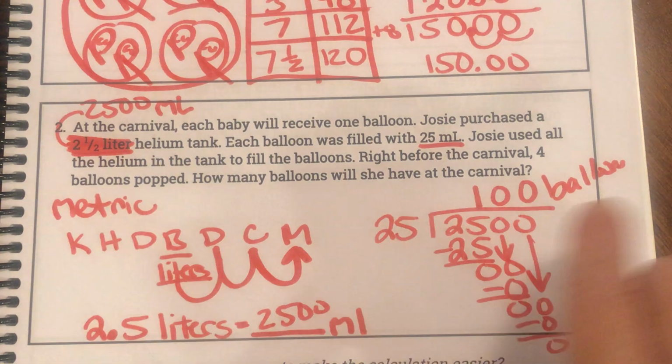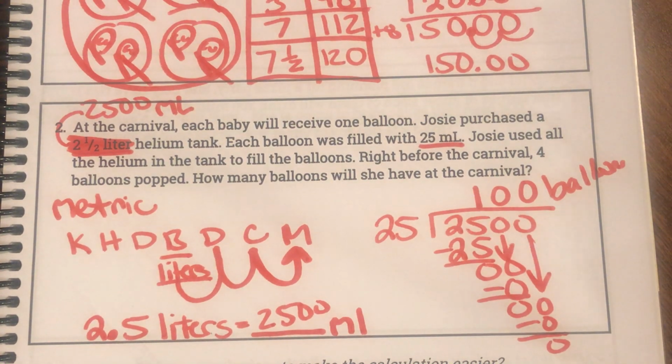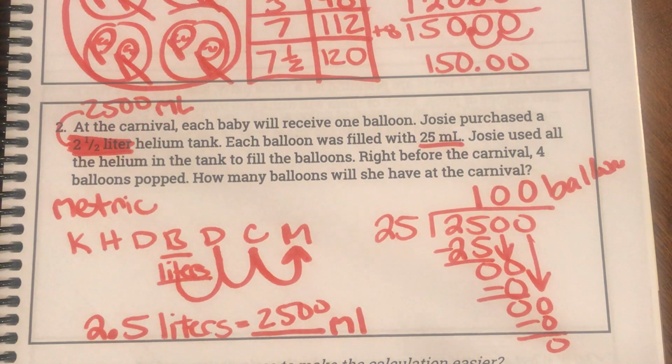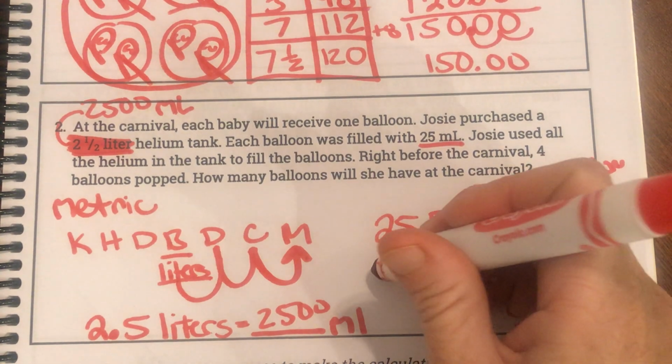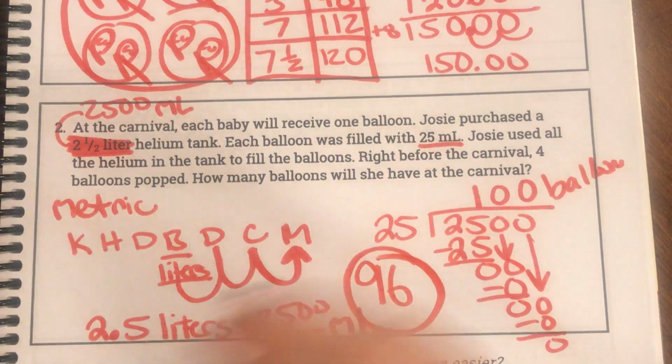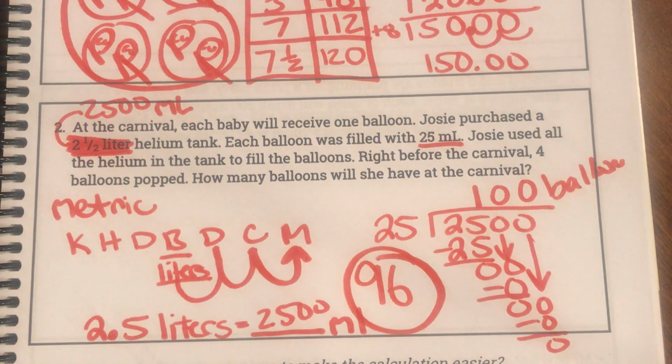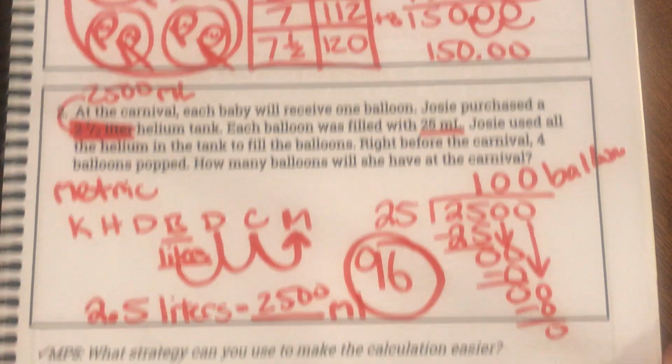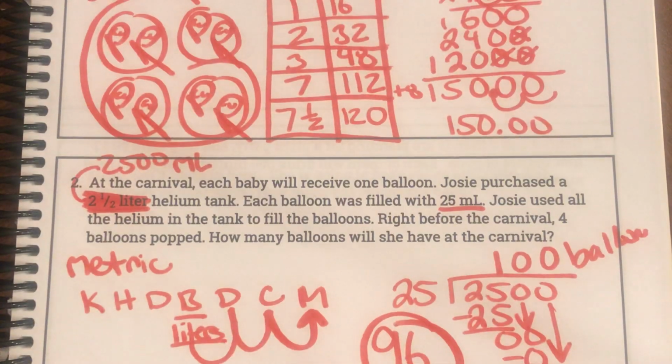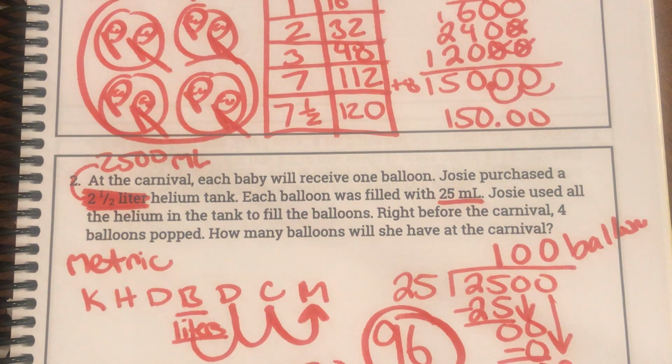So how many balloons does she actually have? That I don't need to show work for, because I could easily do that in my head. So 100 balloons she had, 4 popped. She ends up having 96 balloons for the carnival. Okay, again, I do realize all the effort that goes into attacking these problems.